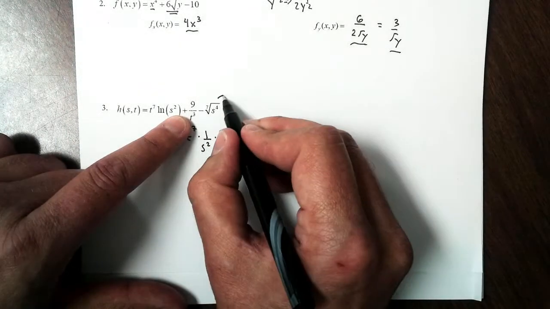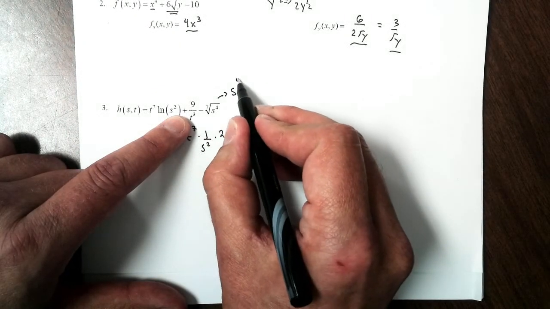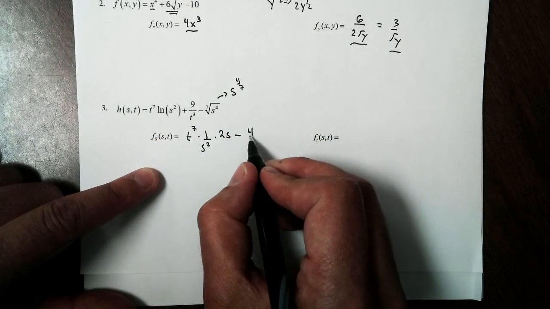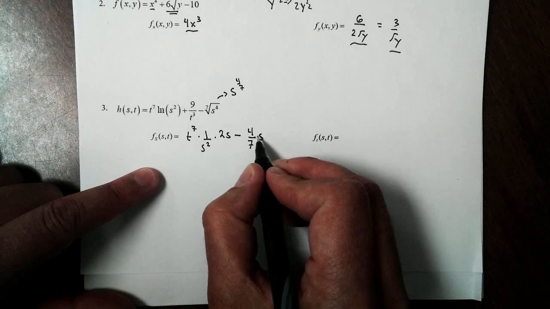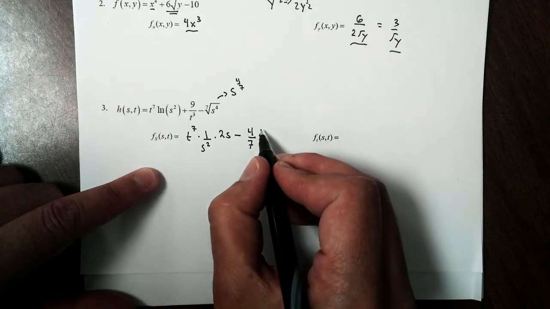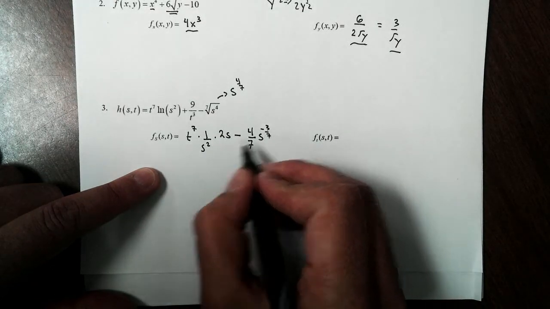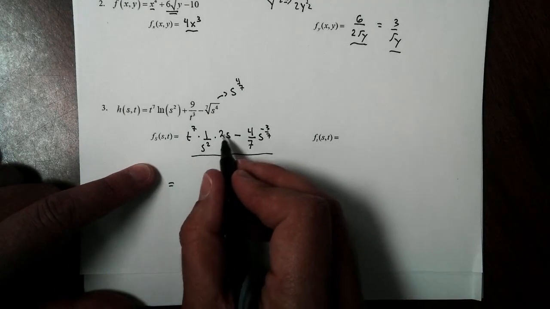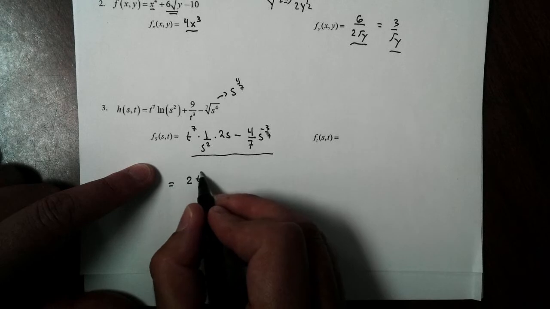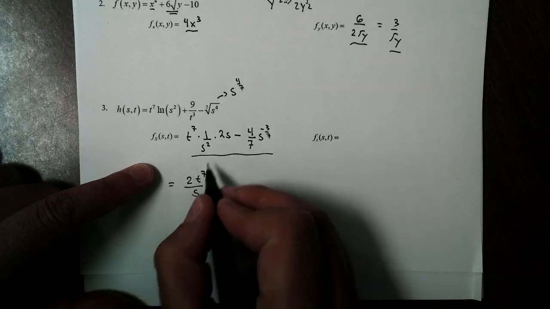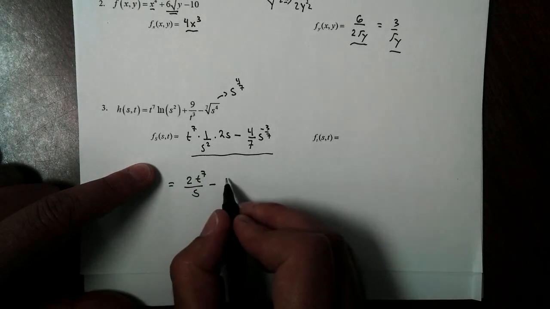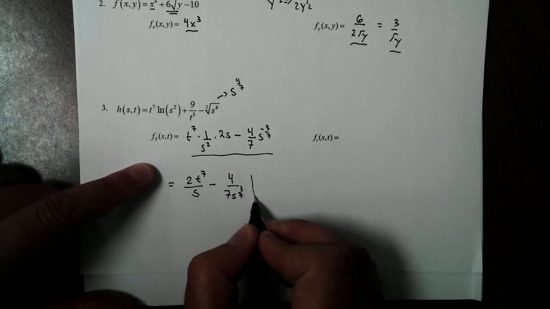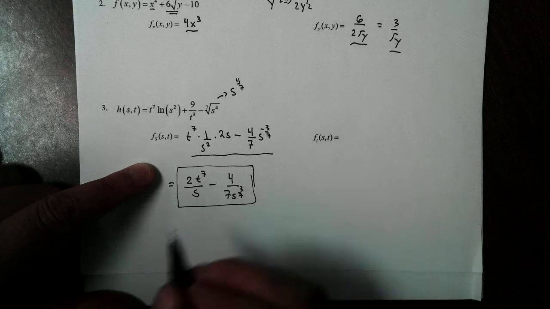Oh, this one's a little bit nasty, so I'll rewrite this as s to the 4/7. So we're going to get minus 4 over 7s, subtract 1, negative 3/7. And you can leave it like this, but it cleans up pretty nicely. Here we're going to get 2t to the 7th over s, because the s's are going to cancel, minus 4 over 7s to the 3/7. And leave it alone, right there.